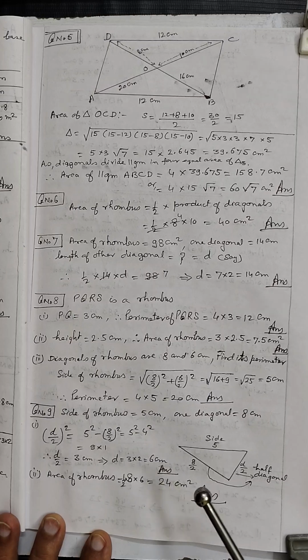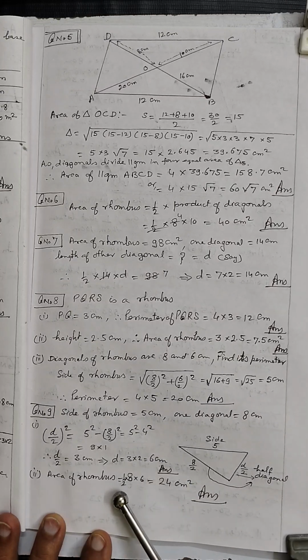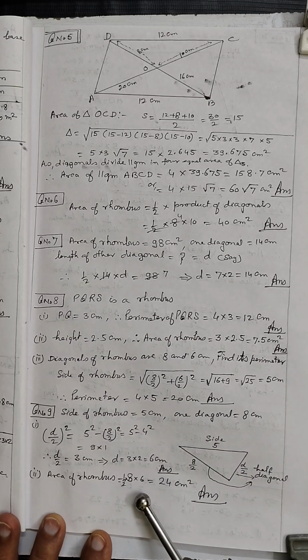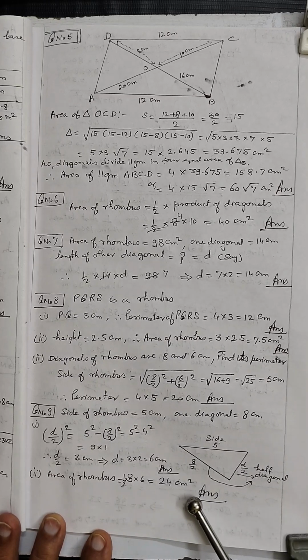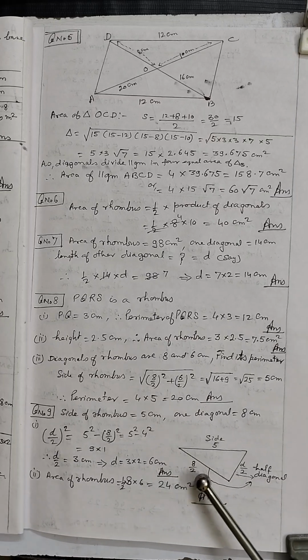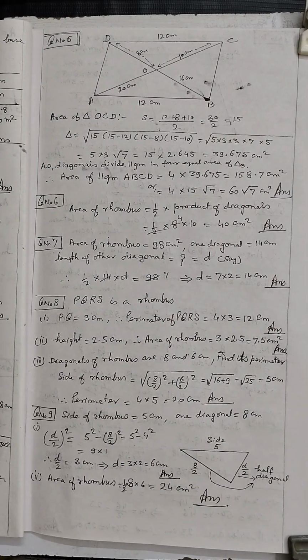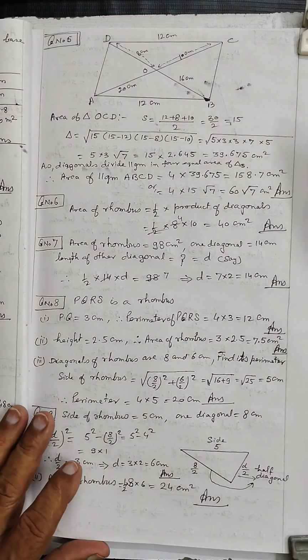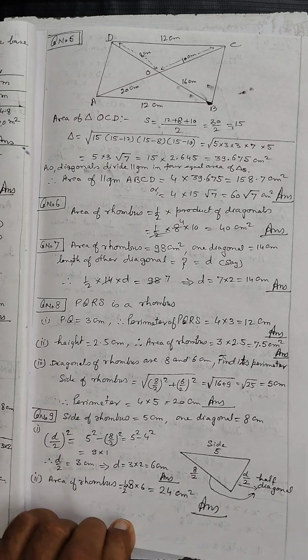Now we are having the diagonals 8 and 6. So the area of the rhombus will be equal to 1 by 2 product of the diagonals, that is 1 by 2 into 8 into 6, that is 24 square centimeter. This will be the answer of question number 9, second part. Now come to the last question, that is the 10th question.